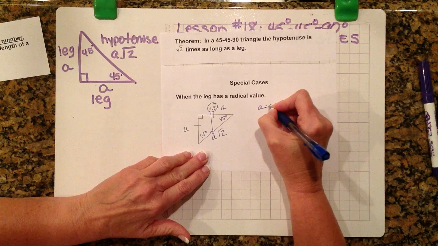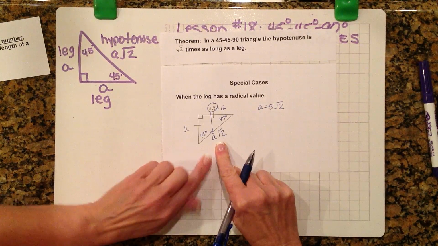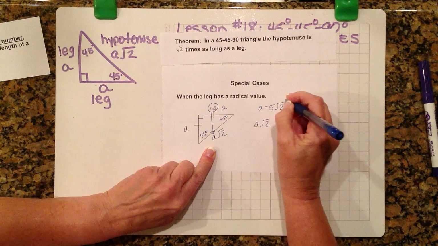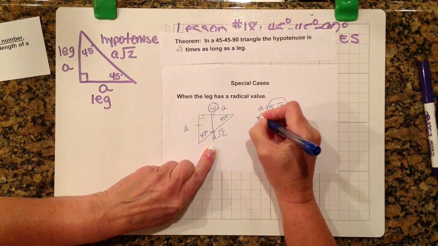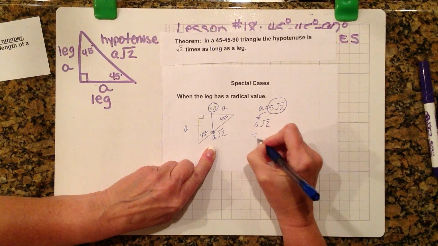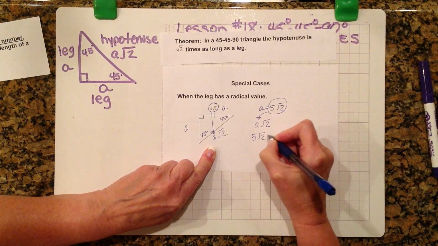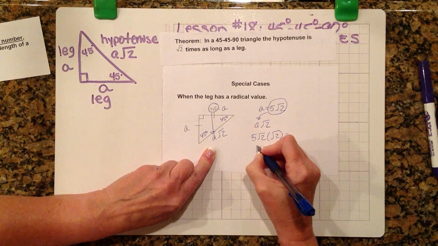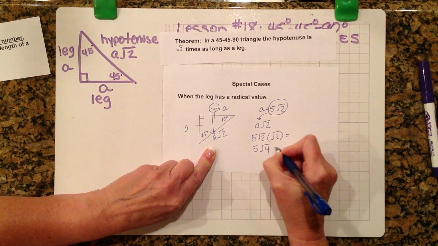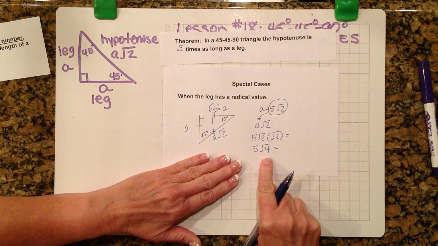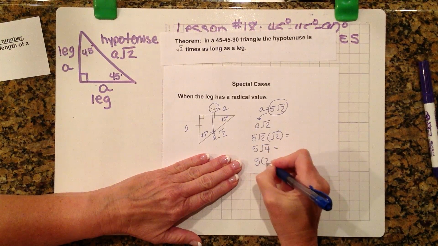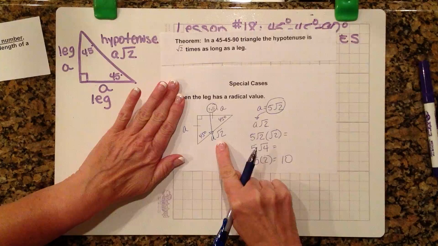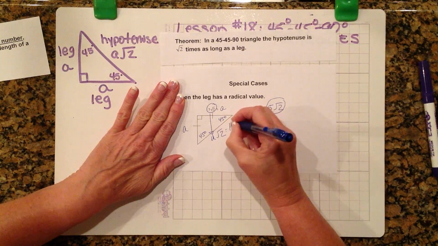So if a happens to be 5 square root of 2, and I need the hypotenuse, which is a square root of 2, I'm going to put that a right in there. So I've got 5 square root of 2 times the square root of 2. And what does that get me? 5 square root of 4. And what is the square root of 4? 2. So I get 5 times 2, and that's 10. So this answer for the hypotenuse is going to be 10.